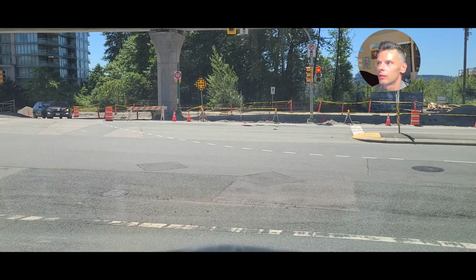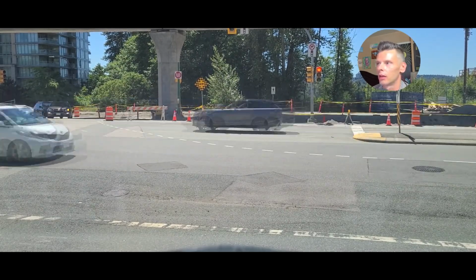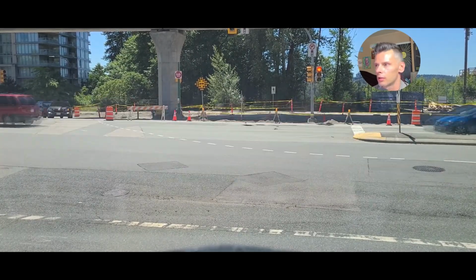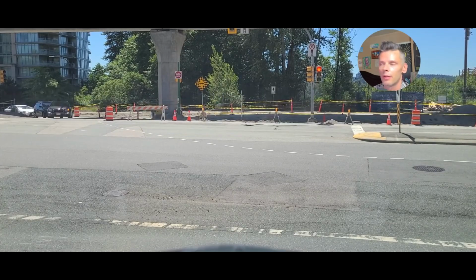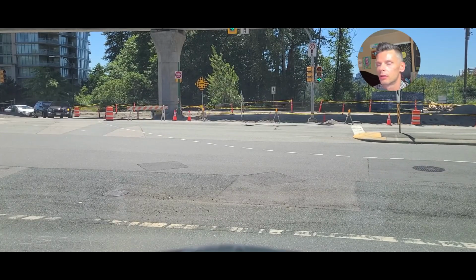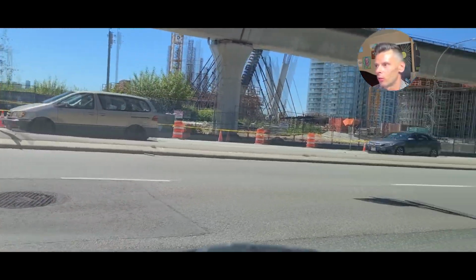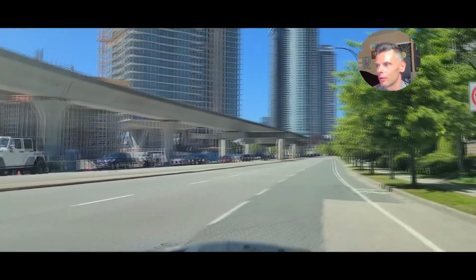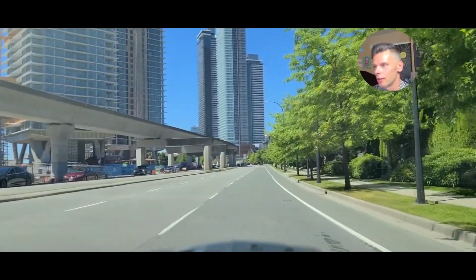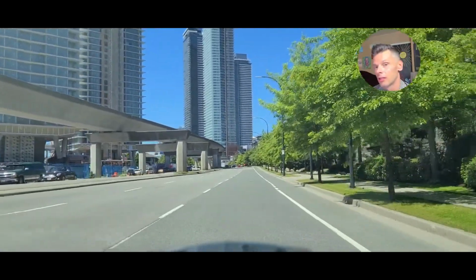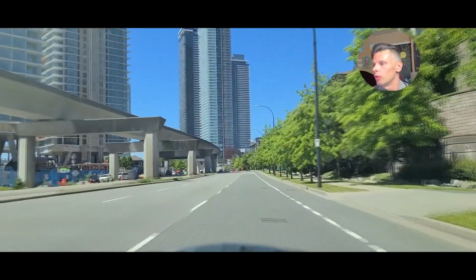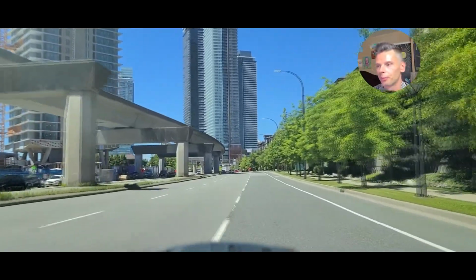And in this case, we are going to have a green arrow scenario. So just patiently wait for that. Once the arrow comes on, off we go. In this case, you can also turn into the middle lane if you want, but it's not a bus lane. So technically you should be turning into this lane, or the lane that's closest to you, and then moving over. So that's that. Hopefully that helps.